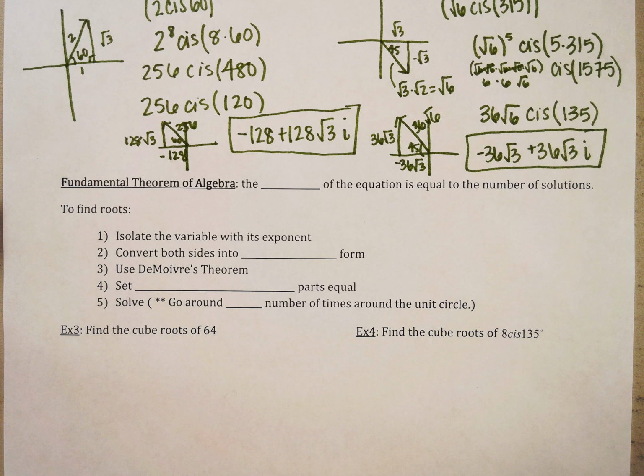If I had something like x squared, I would know that there's a potential for 2 solutions. And if I have something like x cubed, there's a potential of 3 solutions. And in the real number system, it doesn't have to be 3. We could have a double root or a repeated root that only shows up once.